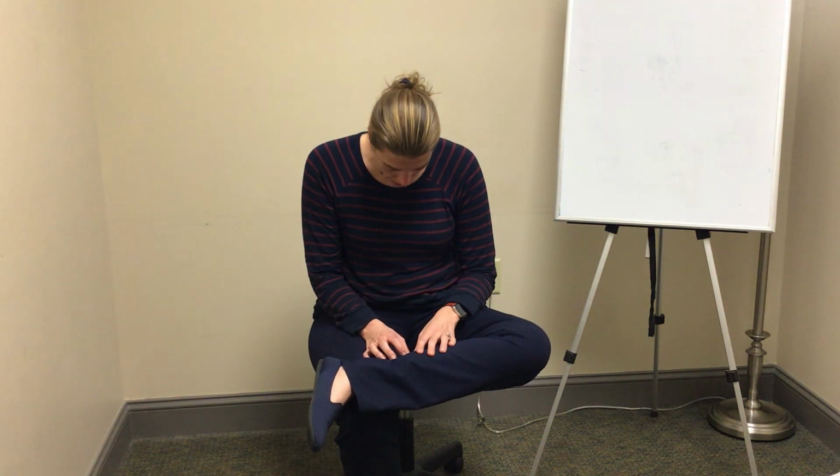But if you don't feel anything, you want to sit up nice and straight and lean forward. You don't want to slouch down and reach over your legs. That's not going to help anything. All you're going to do is sit up nice and straight and lean forward.